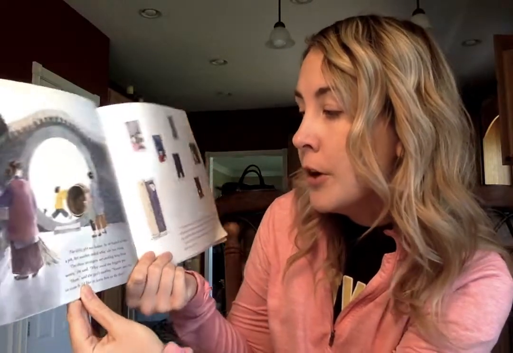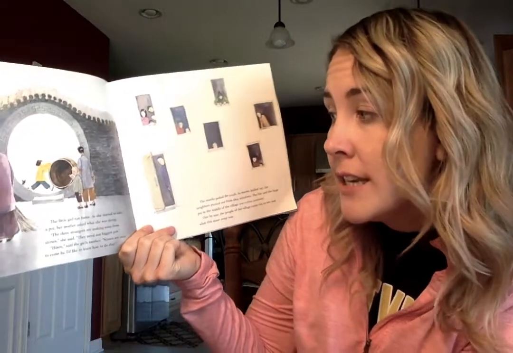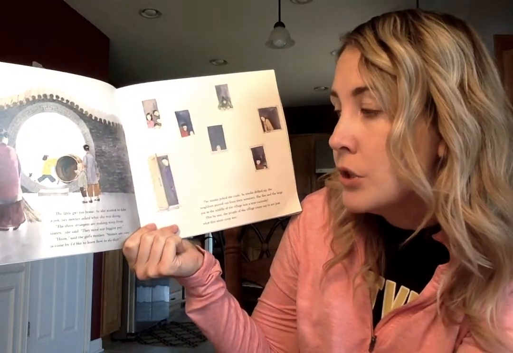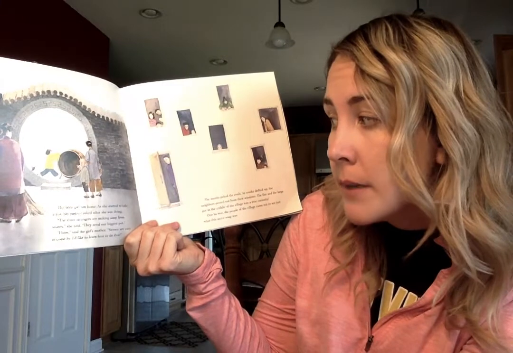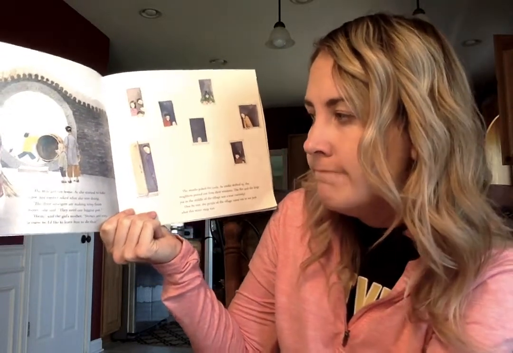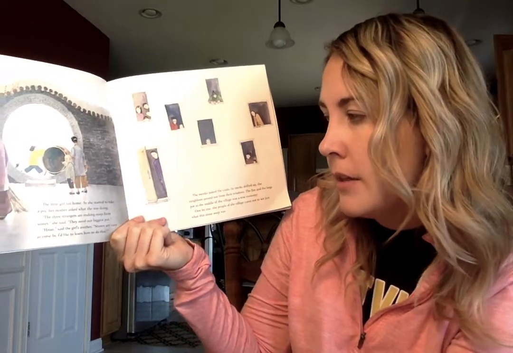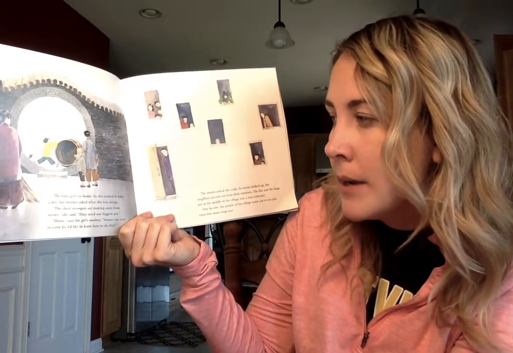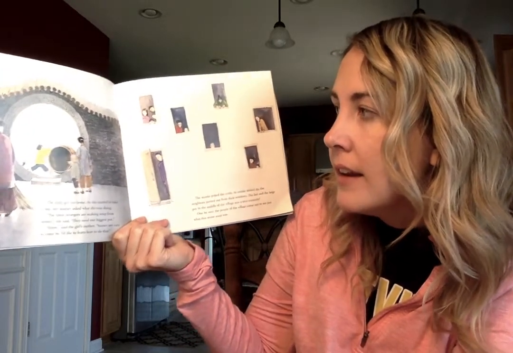The little girl ran home. As she started to take a pot, her mother asked her what she was doing. "The 3 strangers are making soup from stones," she said. "They need our biggest pot." Said the little girl's mother, "Stones are easy to come by. I'd like to learn how to do that."